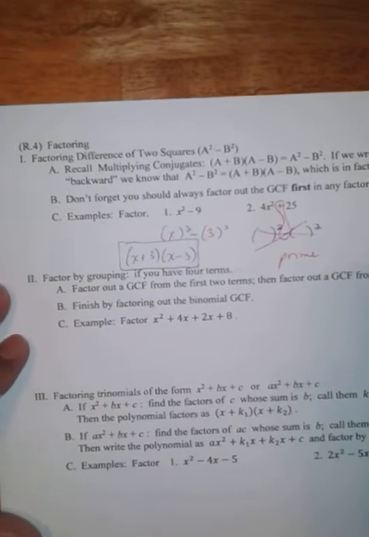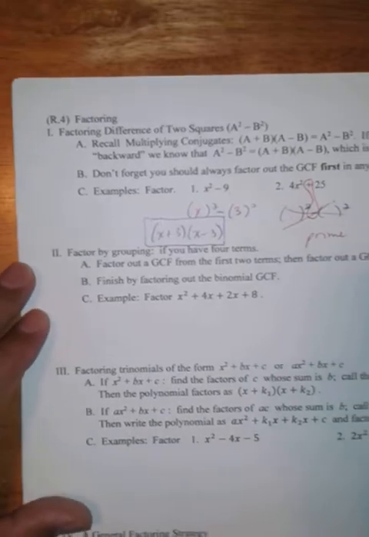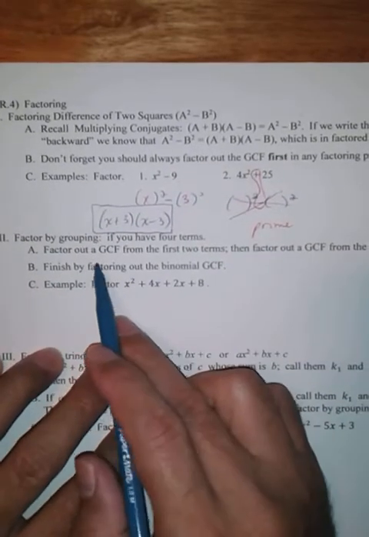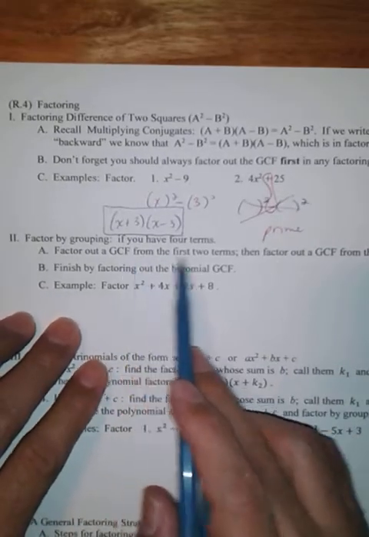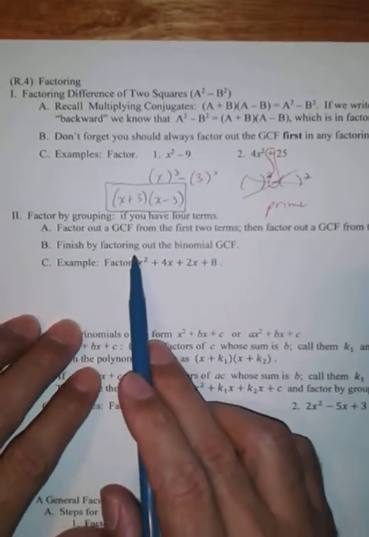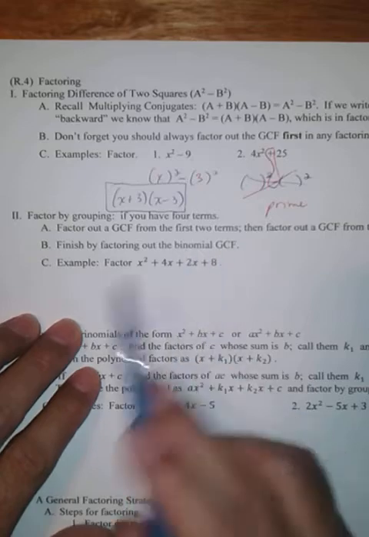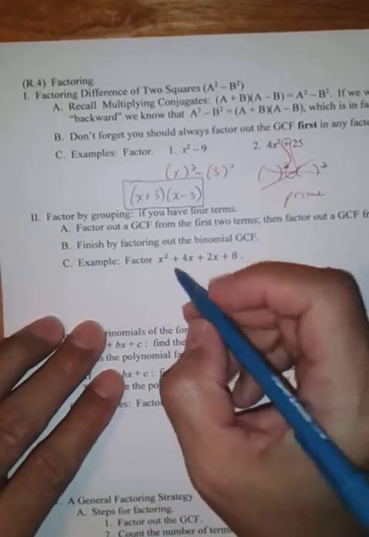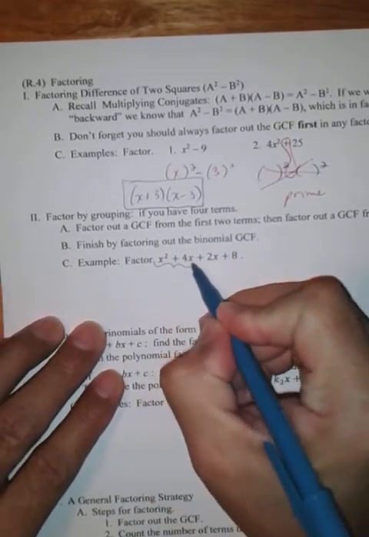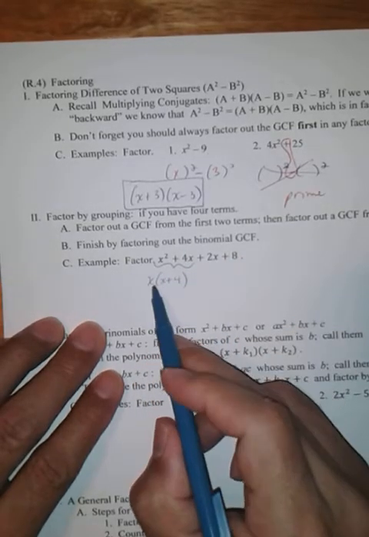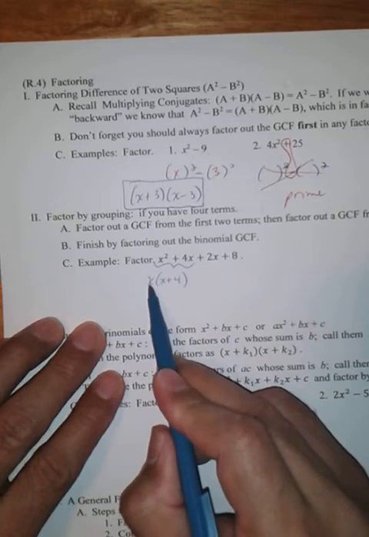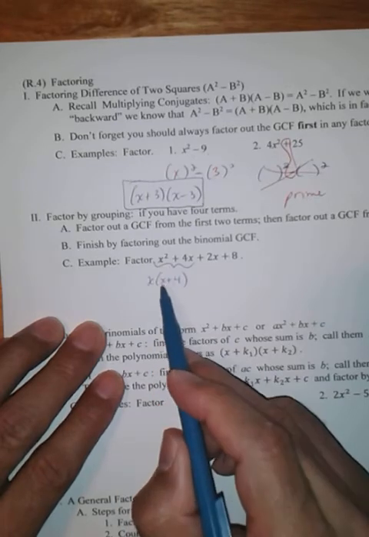All right. Factoring by grouping. So grouping means you're kind of grouping your polynomial. You group the first two terms, group the last two terms, factor out the GCF from each one, and then there should be a common binomial GCF, and you factor that out. Let's see how that looks. So take the first two, factor out the GCF from there. By the way, factor out means divide it out, right? So if I divide, there's my GCF x. If I divide x squared by x, I get x.